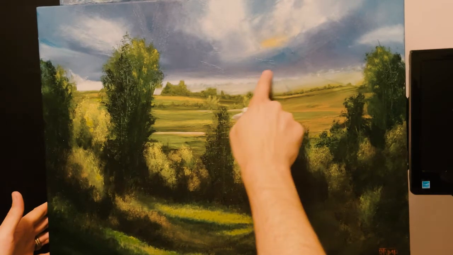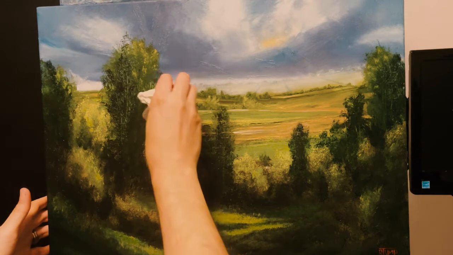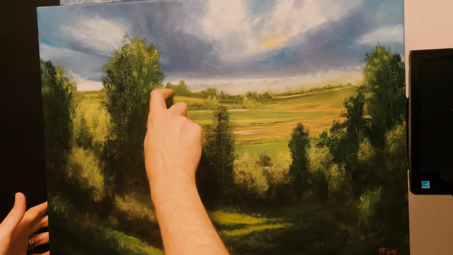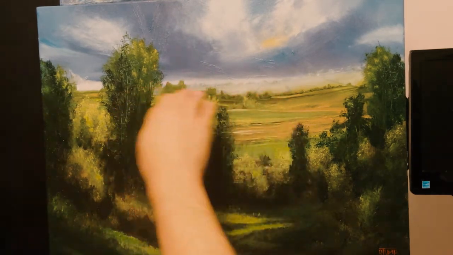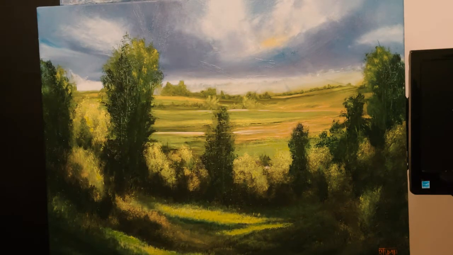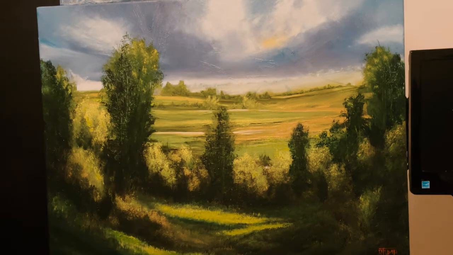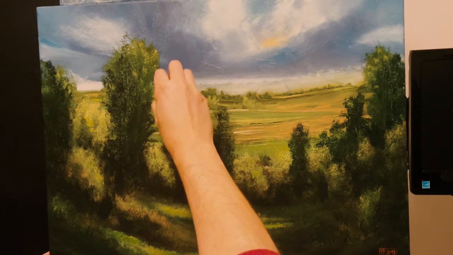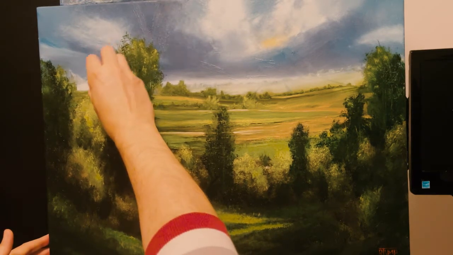I'm just using my finger here just to blend a little bit more in some of those areas. And here, where it's actually on the same level as this other grove of trees right here, I want to try and get a nice transition. A harder edge on this side, because this is more directly in the foreground. And I like a little bit of a distinction.